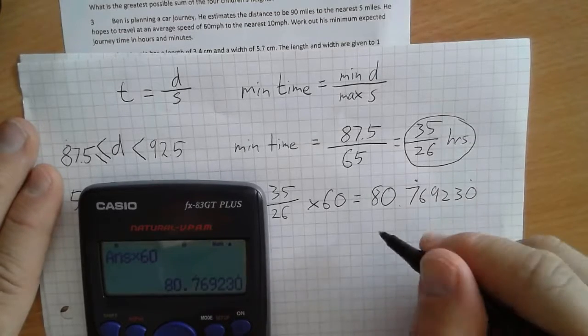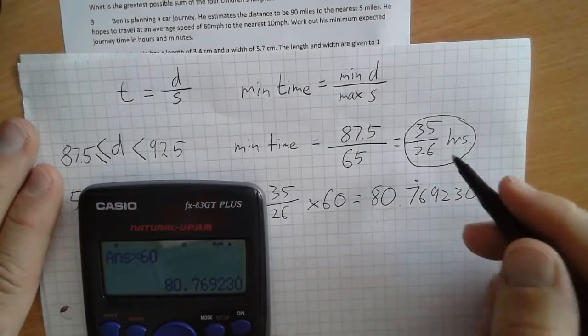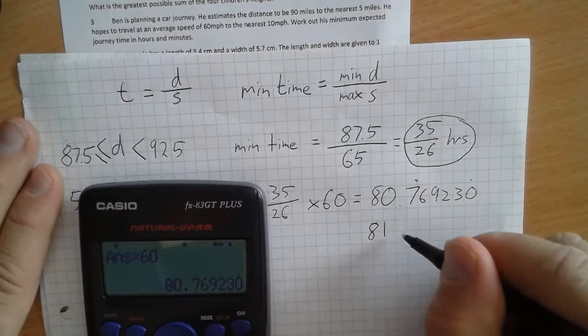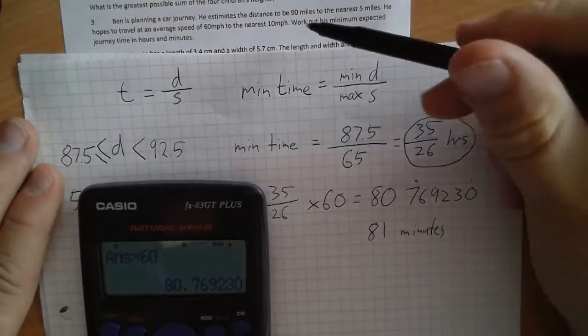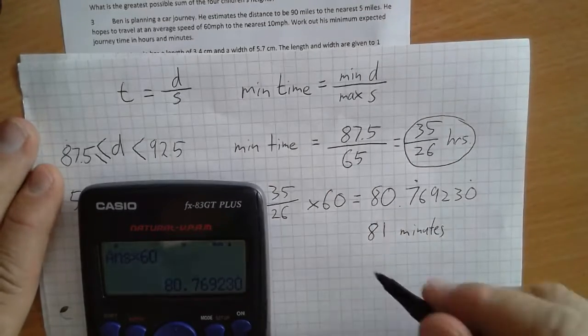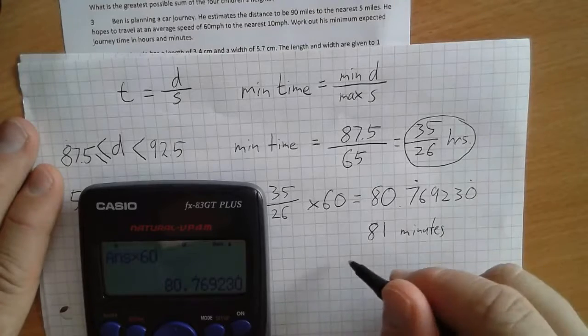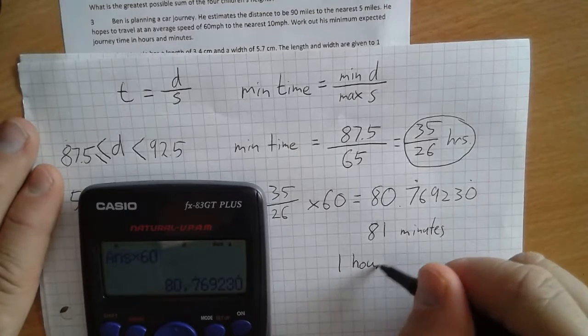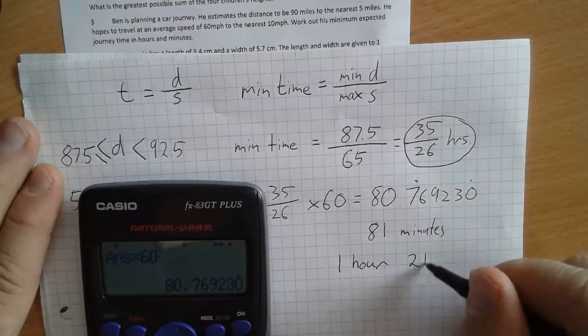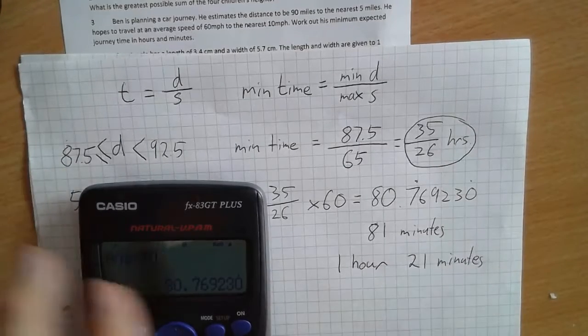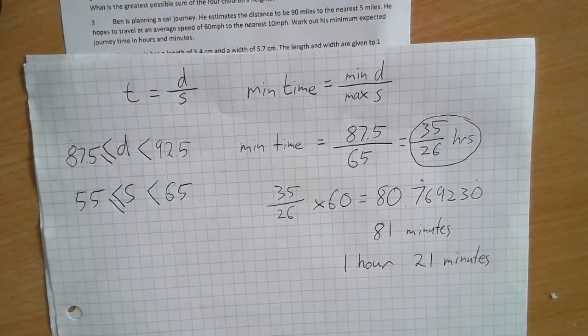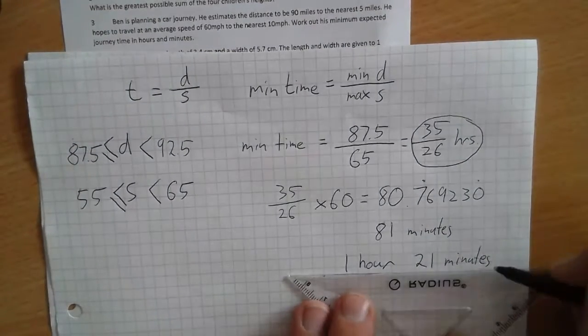So that is the same as, to the nearest minute, 81 minutes. And it's asked me to give it in hours and minutes. So 1 hour, because there's 60 minutes in an hour, and 21 minutes. And there's my answer.